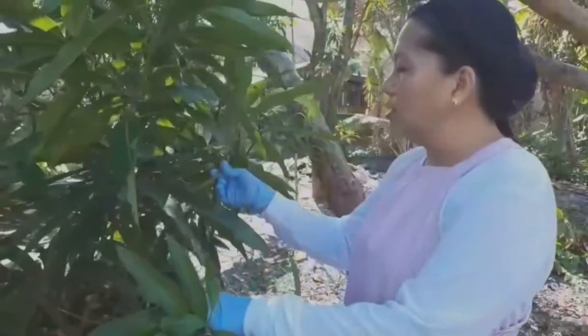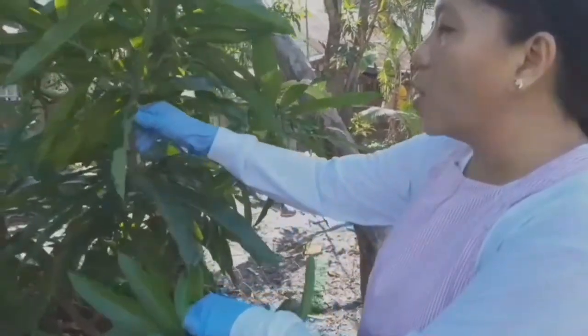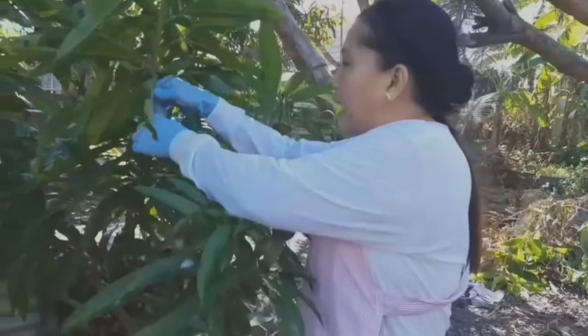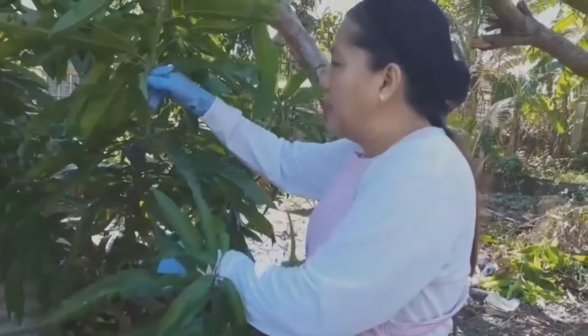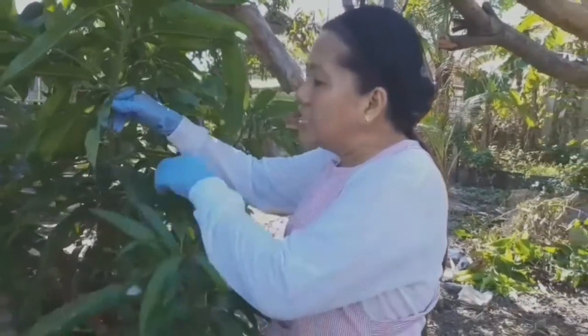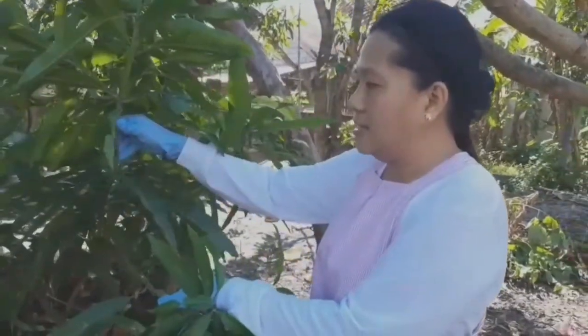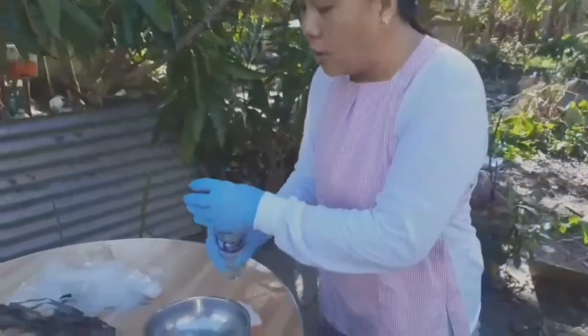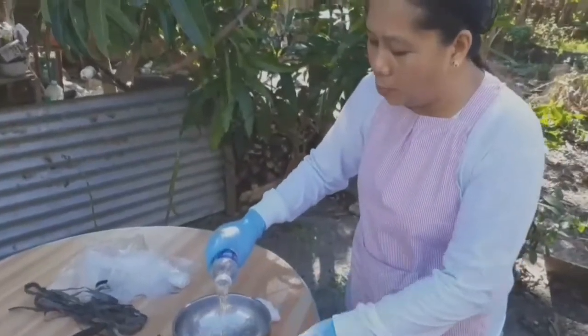In this method, select a healthy branch where you want to marcot. Actually, a branch the size of a pencil is chosen for this procedure, but it is not always necessary. It depends upon the kind of tree. Soak the coconut husk in a basin of water.